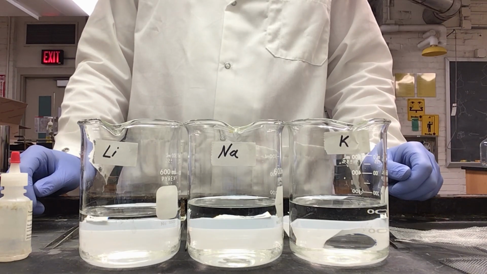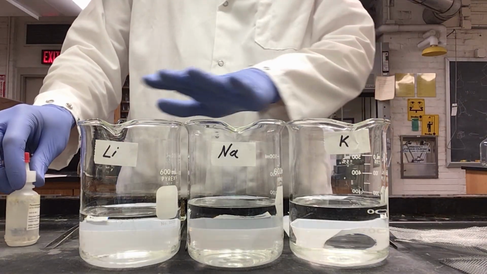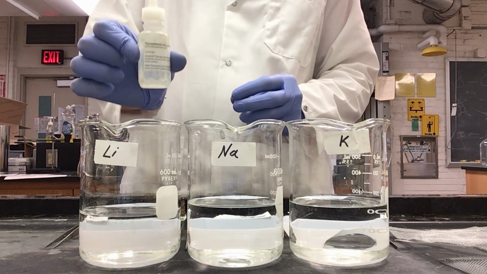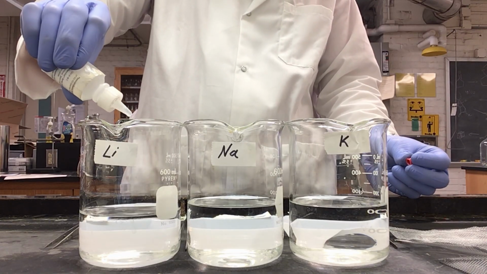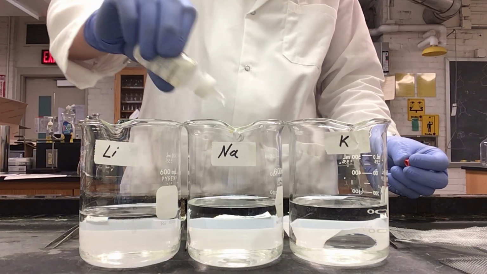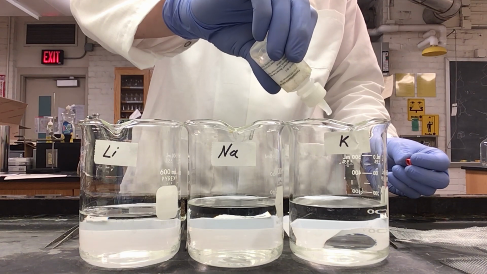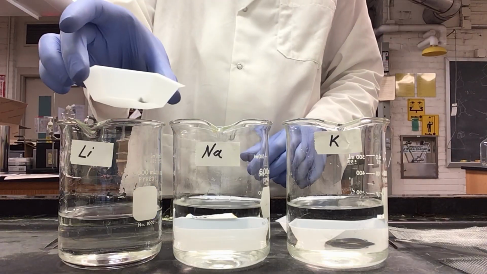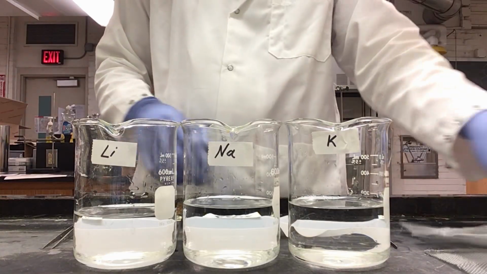Here's the TA demonstration, group 1 metals reacting with water. Here I have 3 600 ml beakers that I've filled about halfway full with water. I'm going to add some phenolphthalein indicator to each. Next, I have already pre-taken samples of each metal. I'm going to need to cover each with a wire mesh.